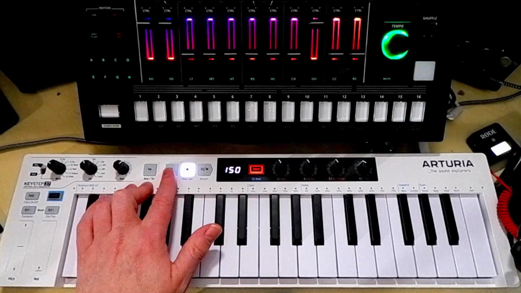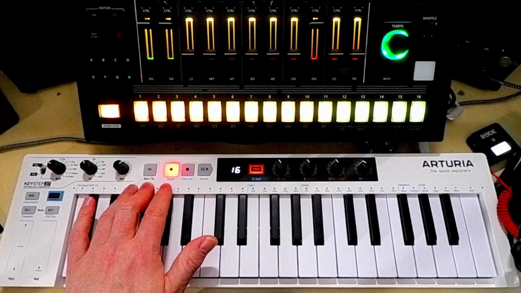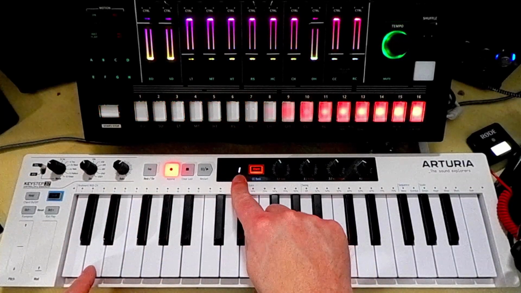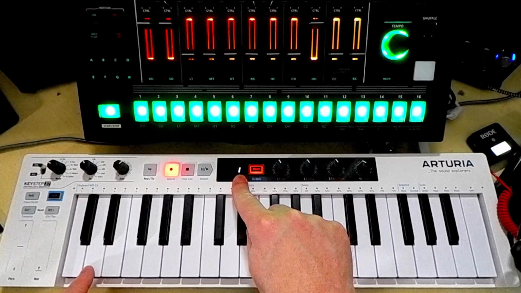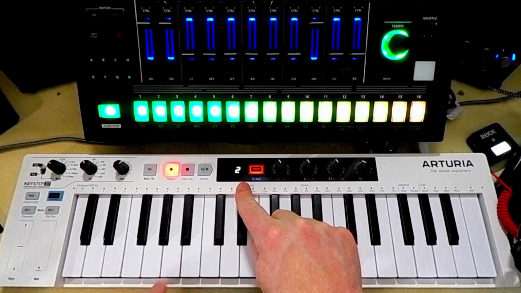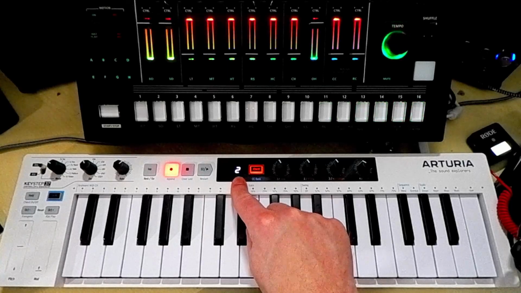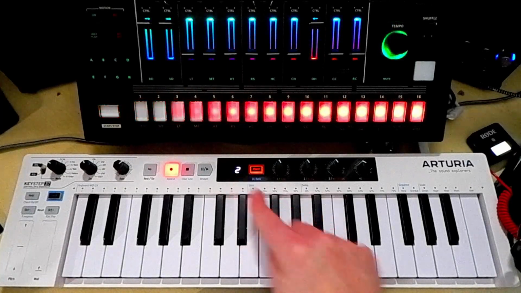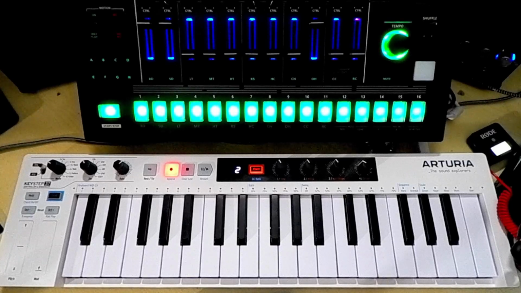To record a step sequence, press record so the button lights up. Now, when you hit a note, the counter will say 1 for the first step in the sequence. And if you hit a second note, the counter will say 2, and so on up to 64. However many notes you program, that's the length of the sequence.